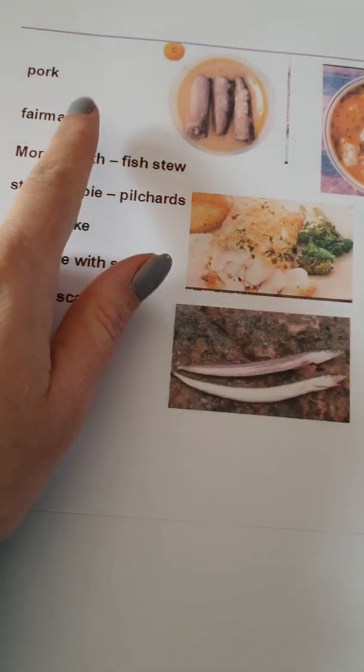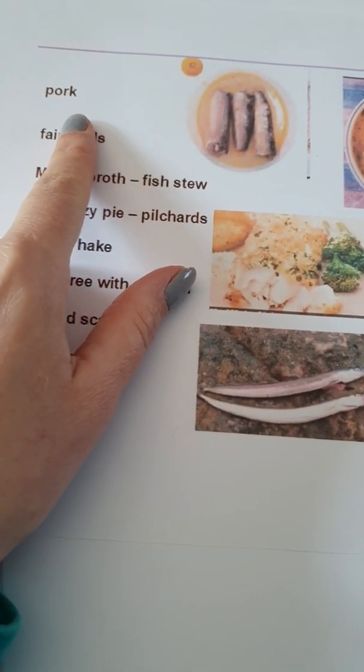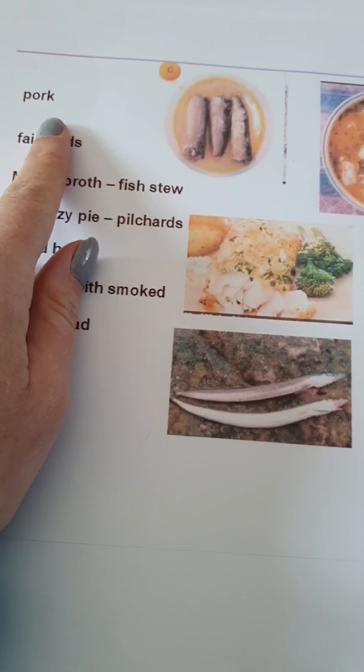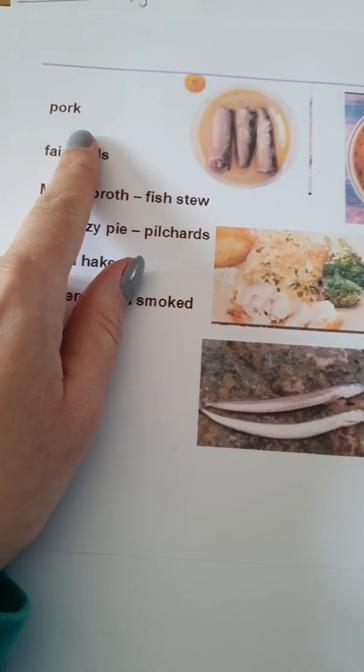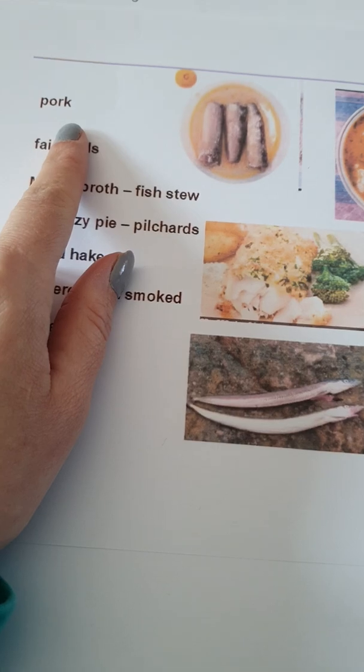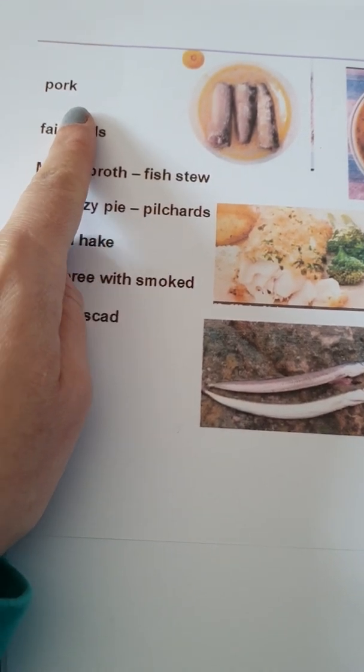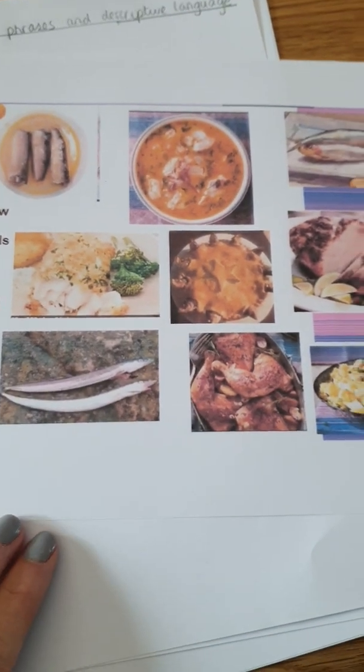So we've got pork, okay? Mouser doesn't talk about pork, but I thought I'd put it on there to see if you could spot it, and also because it does look very delicious, so it would be good for noun phrases because we can create some descriptive language, okay? Where on there do you think the pork is?